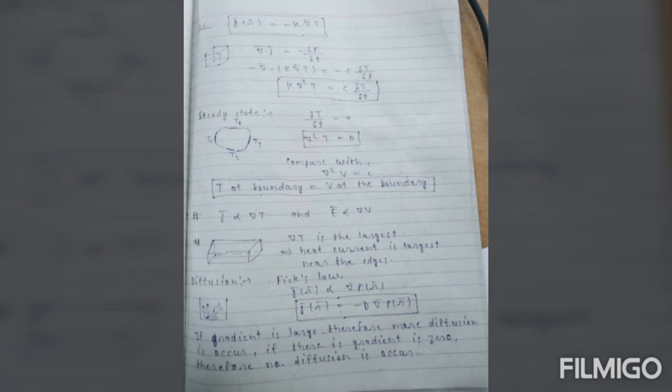This becomes therefore k del squared T equal to C dT/dt. This is what will determine how temperature changes with time given some boundary conditions, right? So we have derived the equation k Laplacian of T equal to C dT/dt. Let us take a steady state situation.